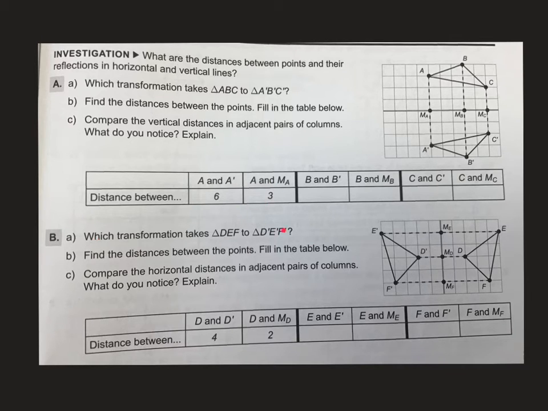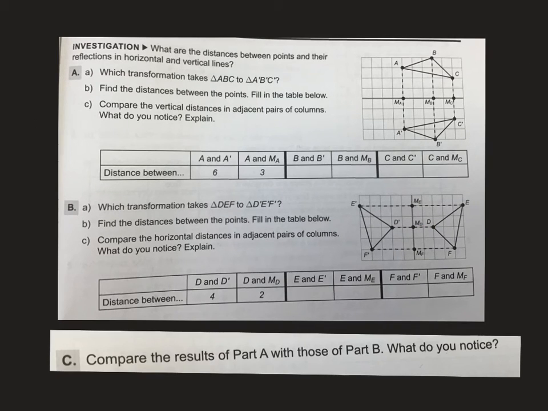And then for B, we're doing the same thing except our triangles are going across the y-axis. So you'll have to go across this way. So question A, what transformation? So is it a rotation, a reflection, or a translation? And then look at the distances. So D to D image versus D to the mirror of D. Question C asks you to compare your results from part A and part B. So especially look at part C, what's the relationship between the adjacent columns? Is it the same relationship for A and B, or is it different?